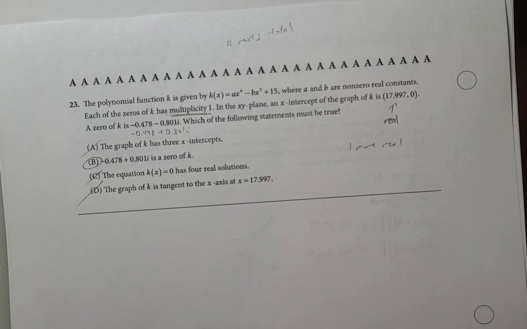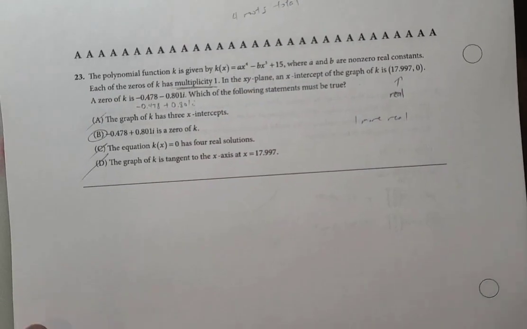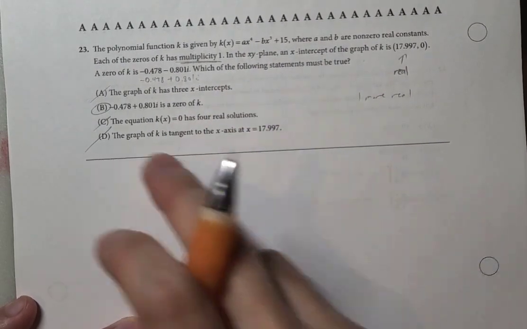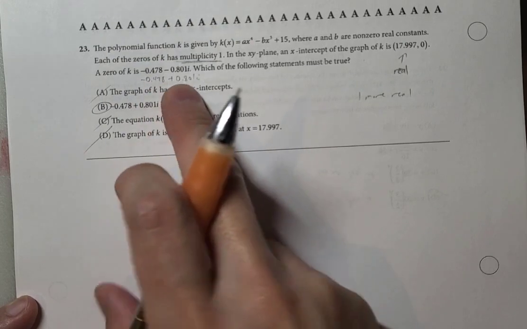All right, hopefully that was helpful that I explained all the choices and why those 3 were wrong and this one was the right answer because of complex conjugates.